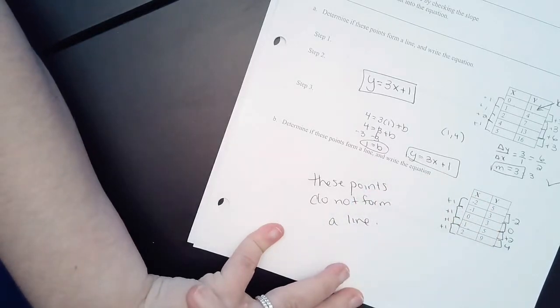Okay, the next 2 pages is for you to try by yourself. An answer key will be posted to Classroom this afternoon. Your next thing to do is to go into Delta Math and complete the assignment called Creating Lines.